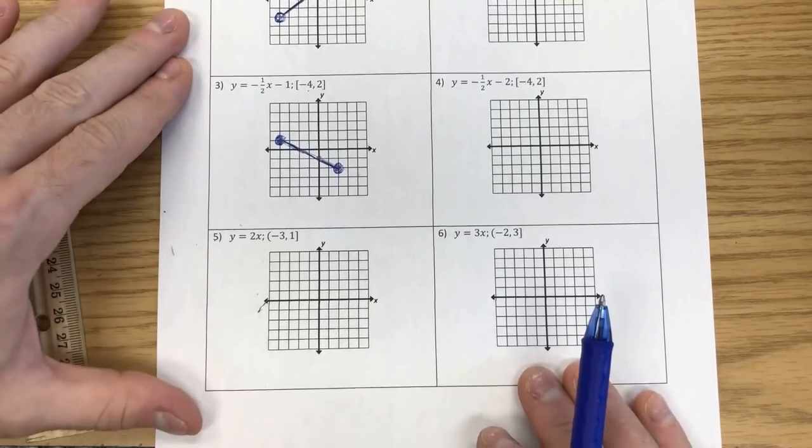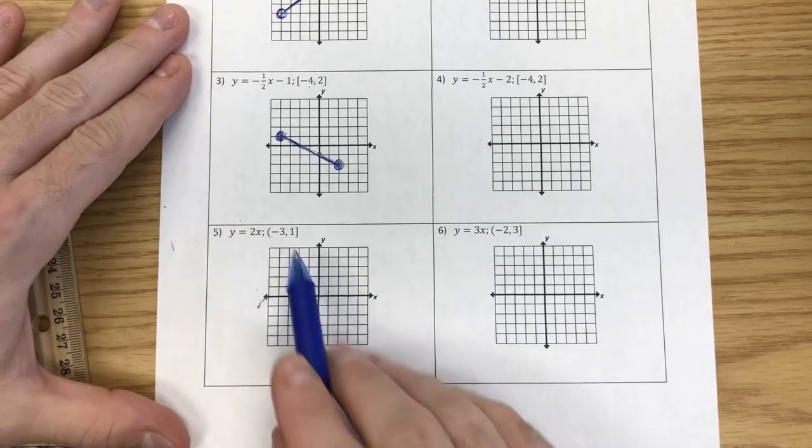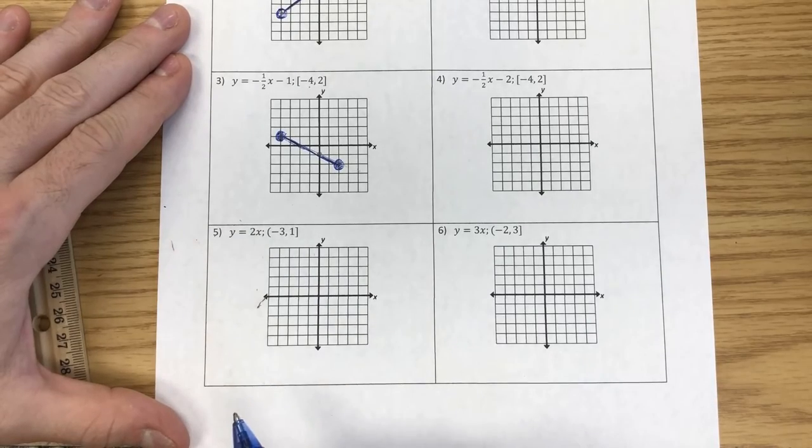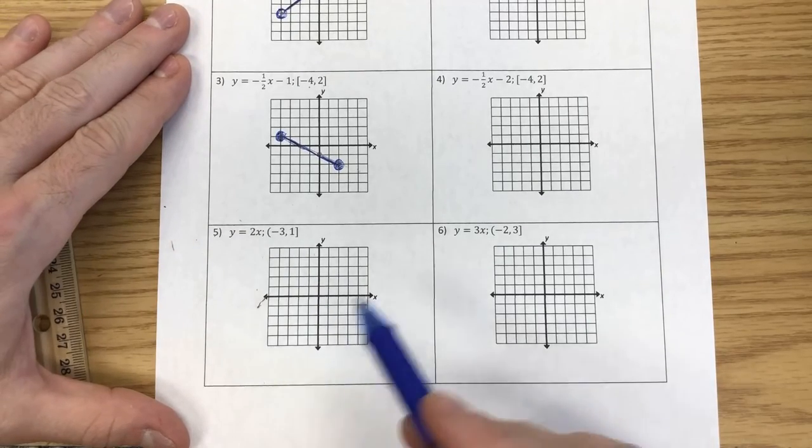So why don't you pause the video, try and do this one on your own, and then resume play once you've finished.